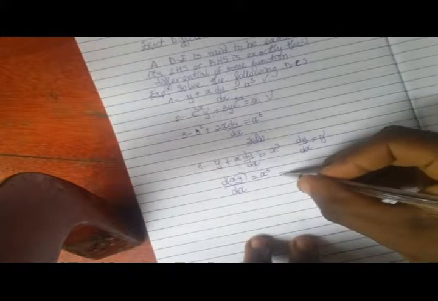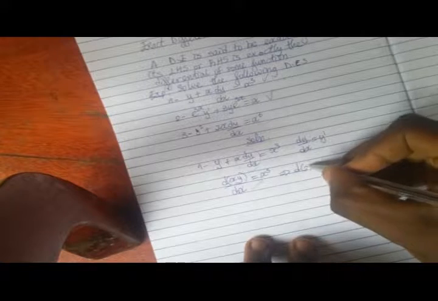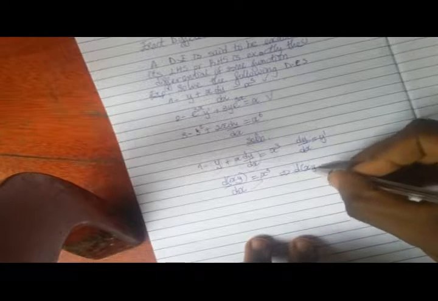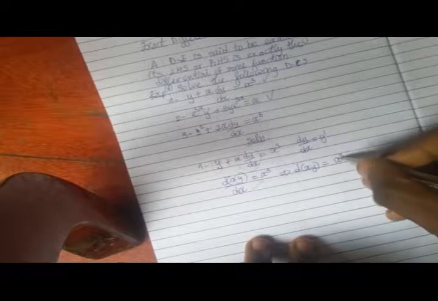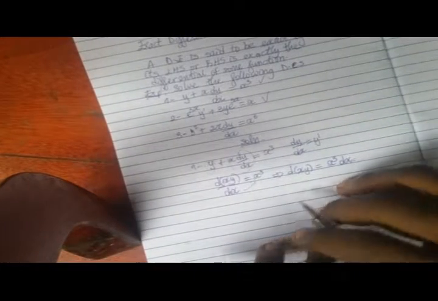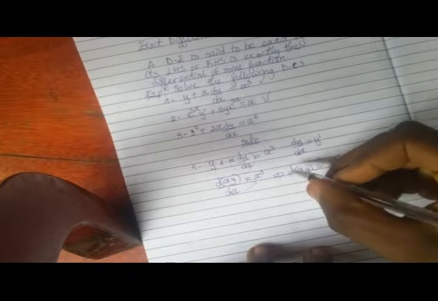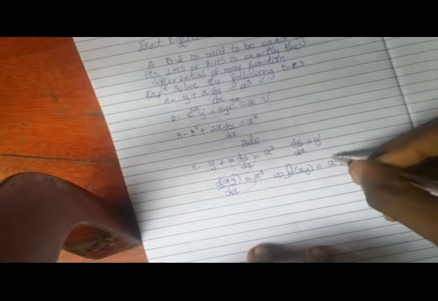You can try. So the next step implies, if I take this the other way, we get d(xy) equals x cubed dx. So you want to integrate to take off the d. Integrate both sides.